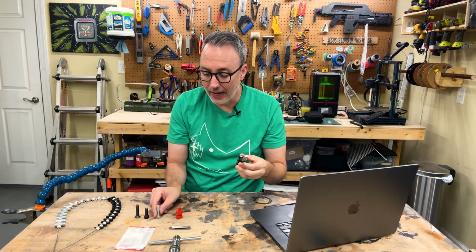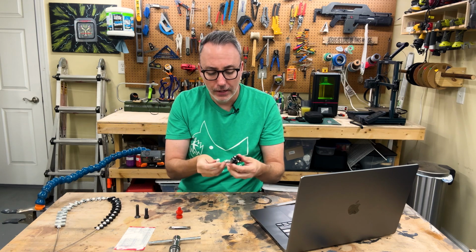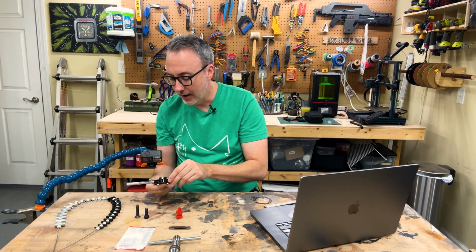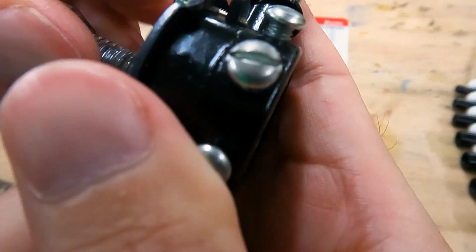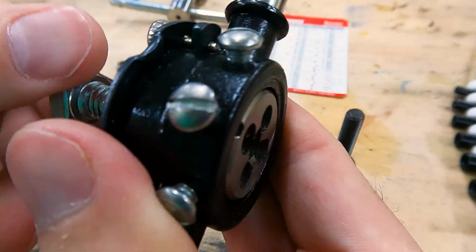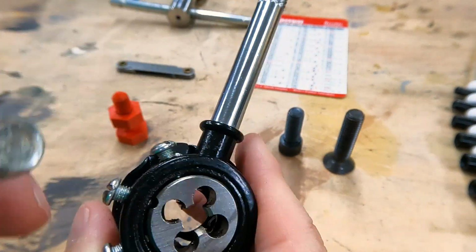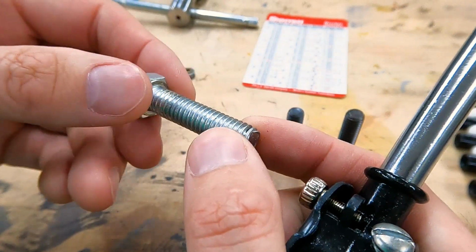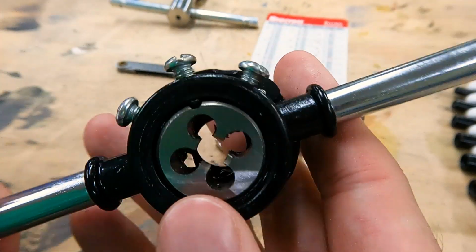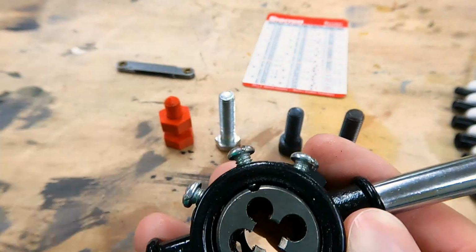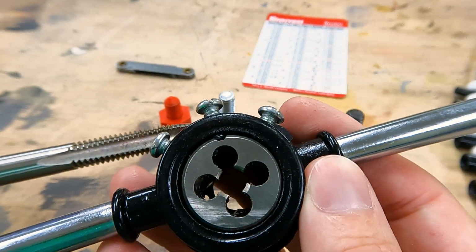For external threads, like cutting a screw or a bolt, you would use a die. So I have this die here, and you would take a blank piece of metal that is properly sized, and then you would screw this on it, and as you screw, it would leave threads. So those are two tools that are useful when cutting threads, internal and external. We'll talk about these more in a little bit because they actually may come in handy for your 3D prints. So stay tuned.